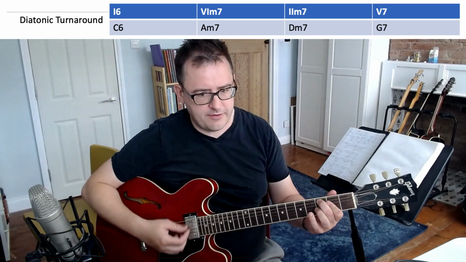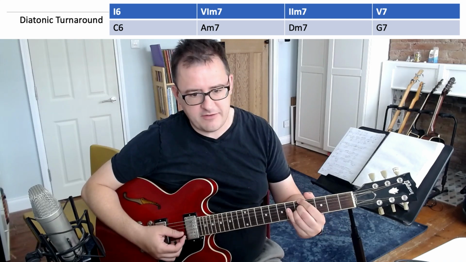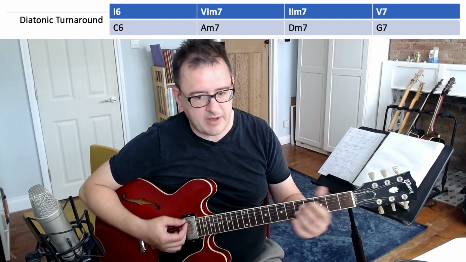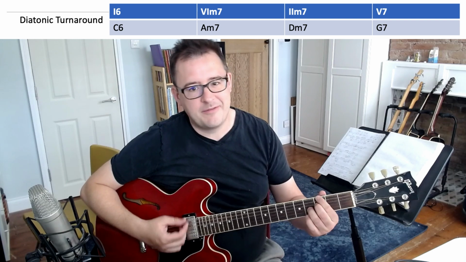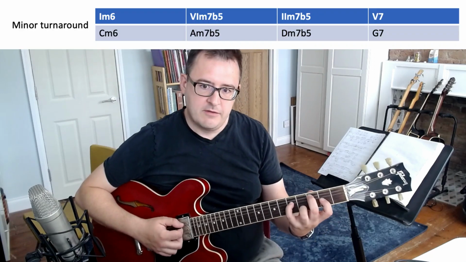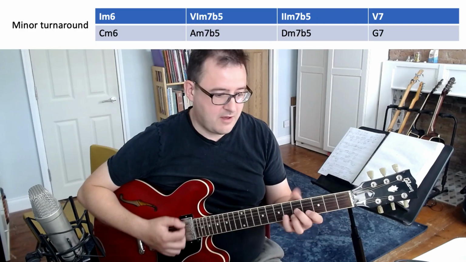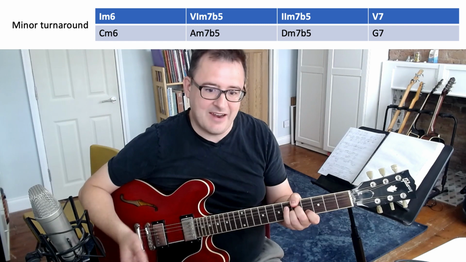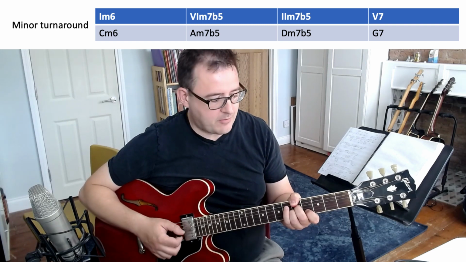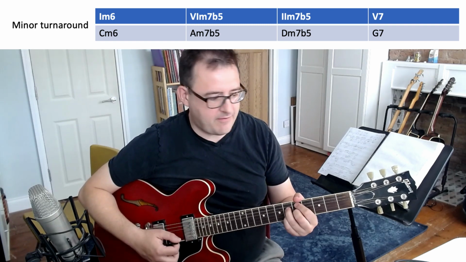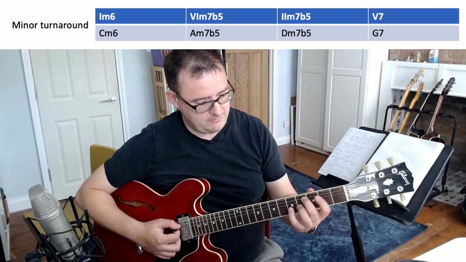Note that the second chord is an inversion of the first. A minor 7 and C6 are the same, but with a different bass note. Then we get a 2-5. And there's a minor equivalent, which, depending on what you do, could be C minor 6, A half diminished, again 2 inversions of the same chord, D minor 7 flat 5, G7.